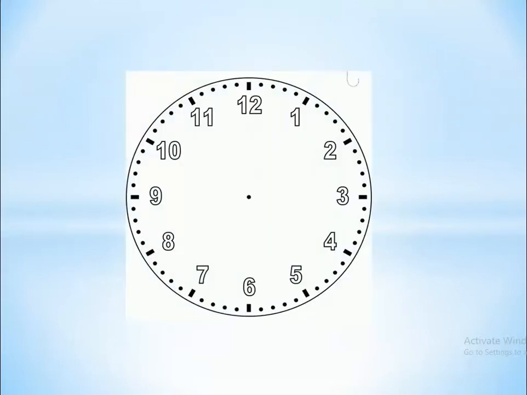Okay, we know the clock, like this, we have 12, 1, 2, 3, 4, 5, 6, 7, 8, 9, 10, 11. This is exactly like if I asked you about the hour and the long hand was on 12, it means o'clock. Like if I have the long hand on 12 and the short hand on 2, it will be 2 o'clock.